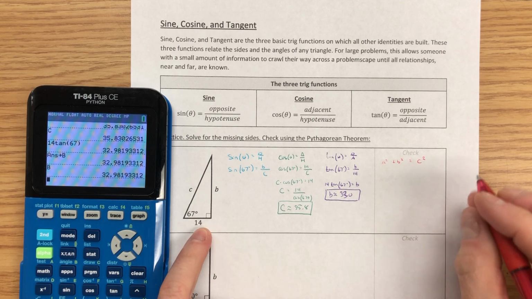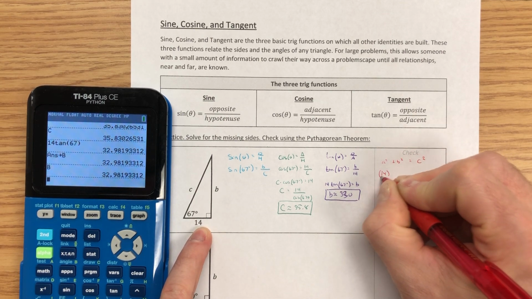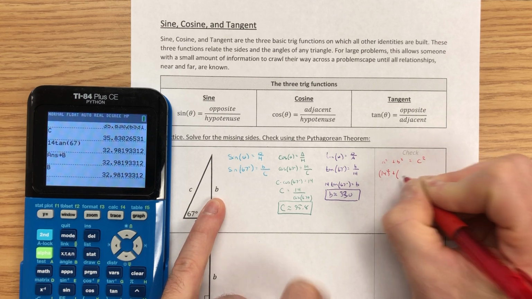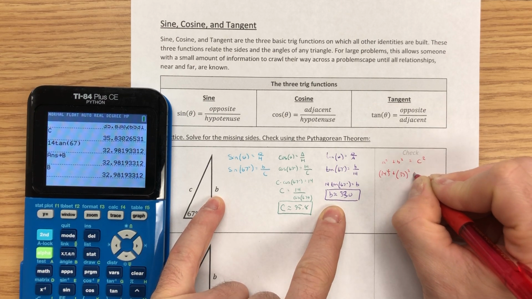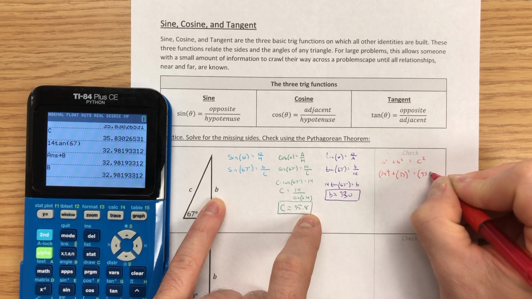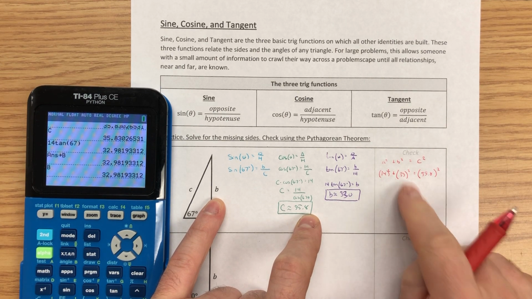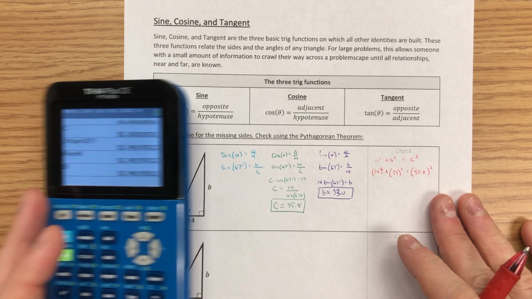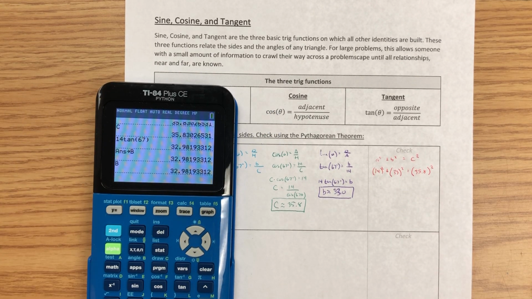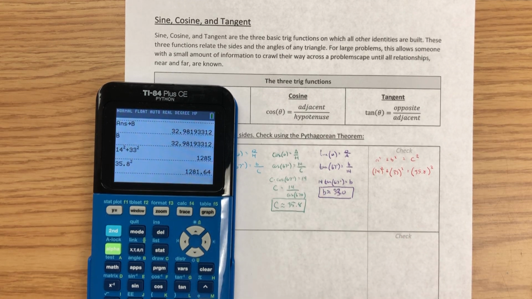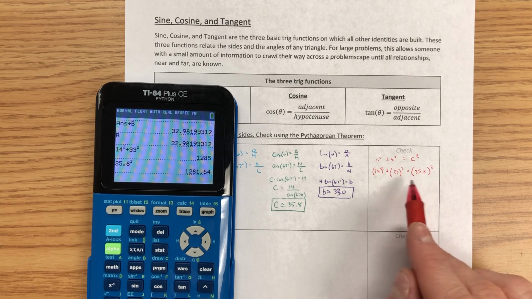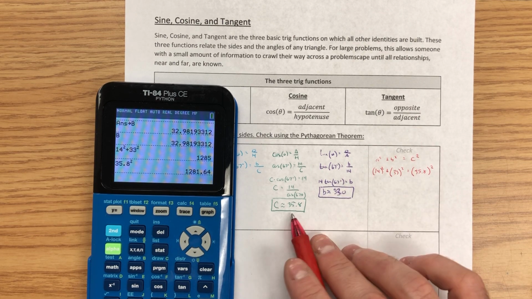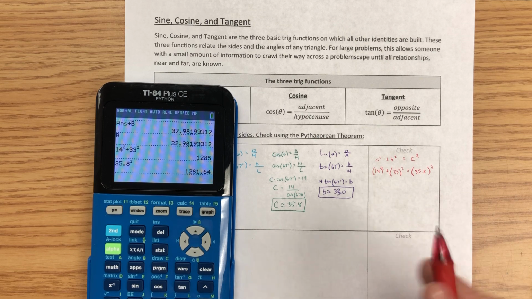So my a squared, we already know, is going to be 14 squared. My b squared is going to be roughly 33 squared. And my c is going to be 35.8 squared. Now here's the deal. If we test this out as it is right now, and I said, what is 14 squared plus 33 squared? I would get one answer. And 35.8 squared, I would get a very similar answer. But that would make it look like this equation is not equal. But that's why we stored the values, so that we can see, did we actually type them in correctly?